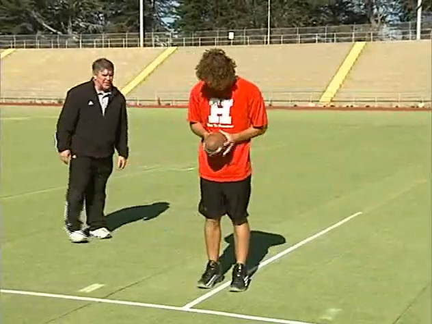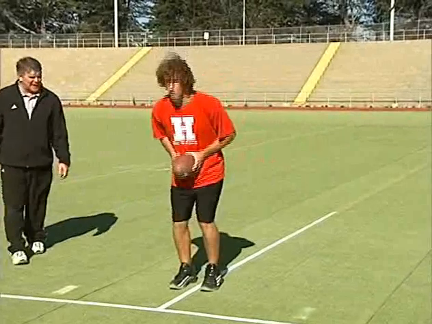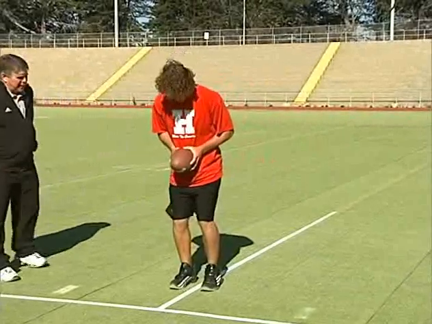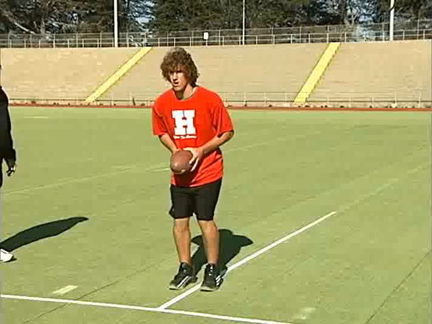All right, so let's go through that again. This is 34 counter. This is the tackle trap counter to the halfback, and this is the quarterback's footwork, okay? All right, first step only. Set! Boom.